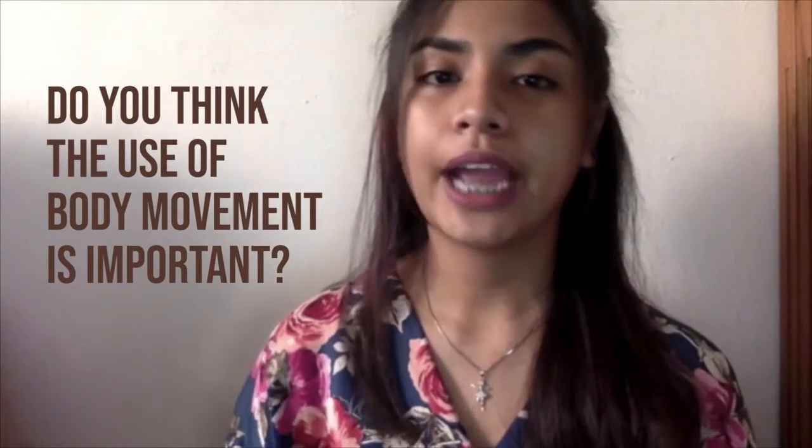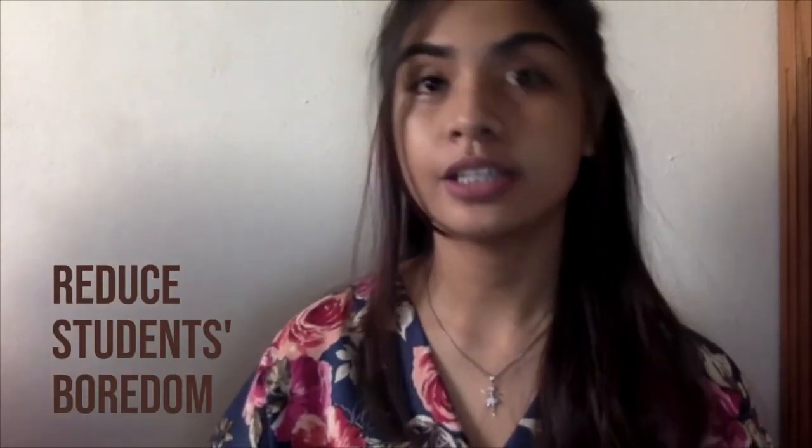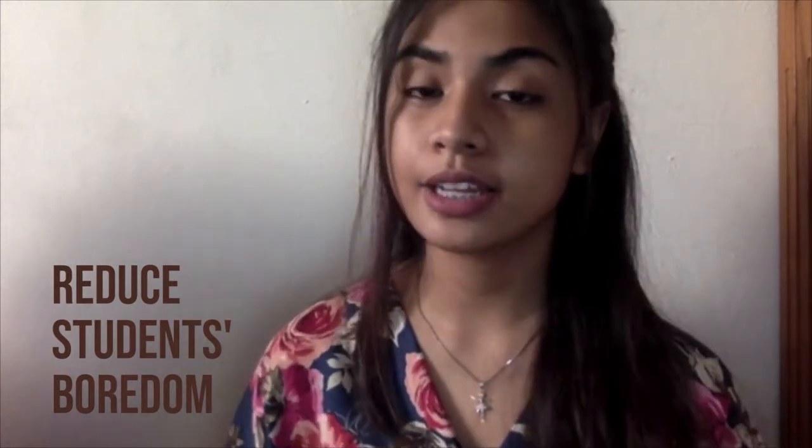Next, we asked her about the use of body movement in her classroom. Her answer is that body movement is really effective and helpful for her. There are two examples of why body movement helps her in her teaching. The first one, she will use body movement to reduce students' boredom, such as asking the students to dance and sing together, so it helps the students to get engaged again in the learning in the classroom.